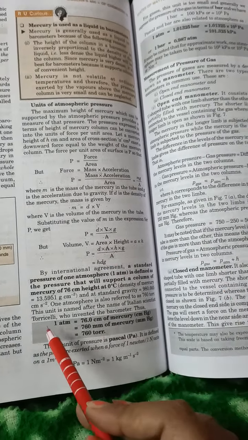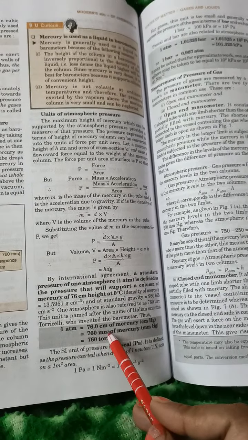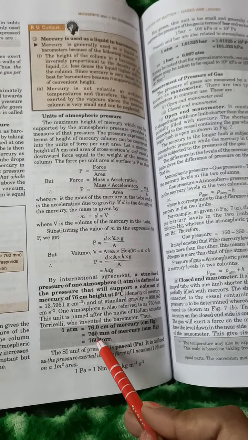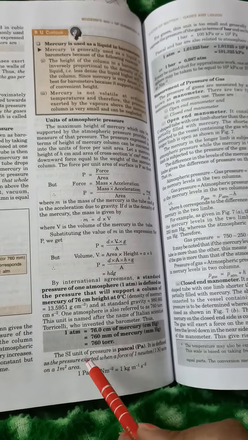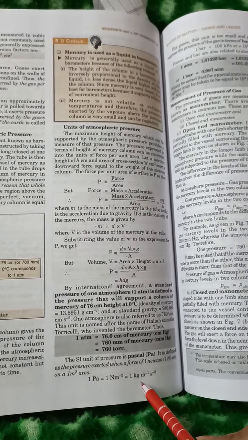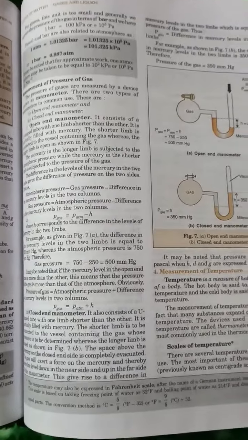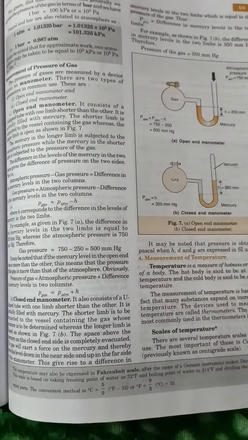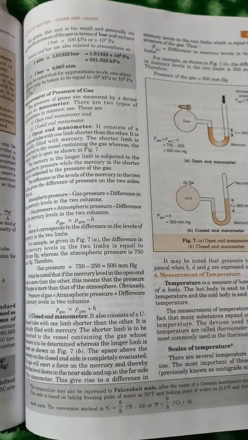Here 1 atmospheric pressure is equal to 76 centimeter of mercury, or 760 mm of mercury, or 760 torr. The SI unit is said to be this one. Understood? Same as we studied measurement of temperature, you can do this by yourself. Okay, measurement of pressure is over.